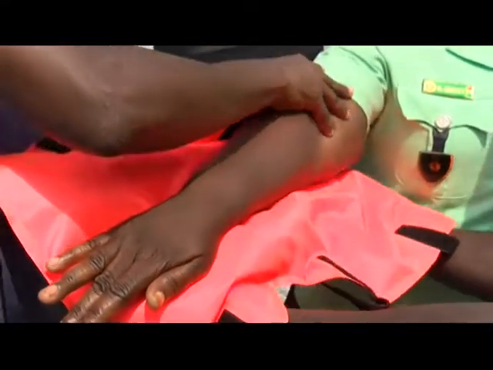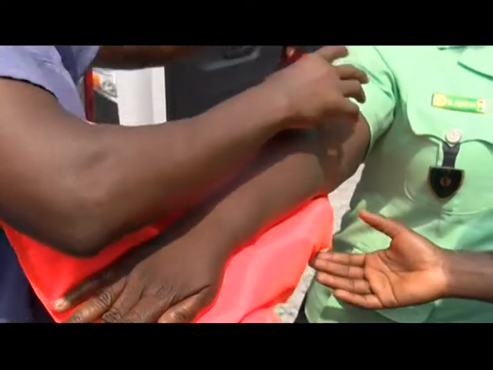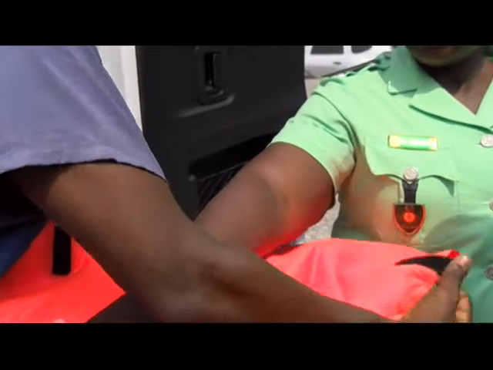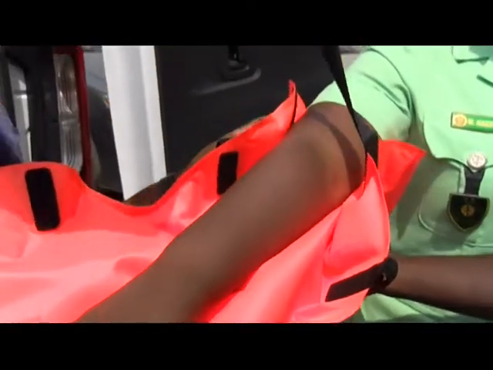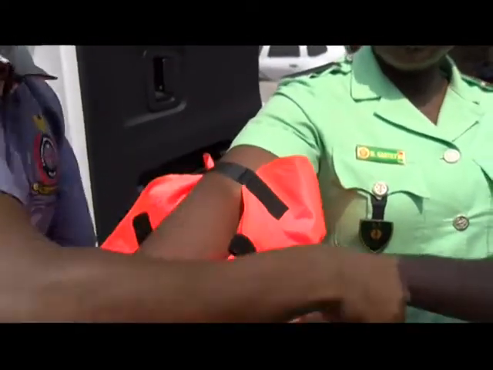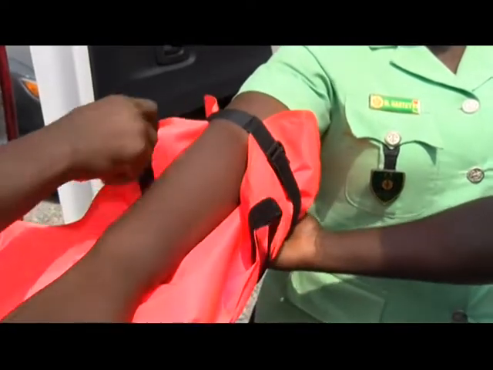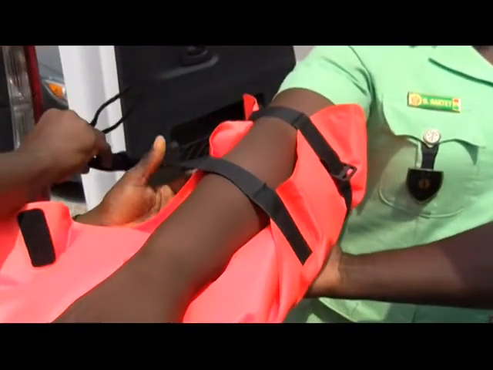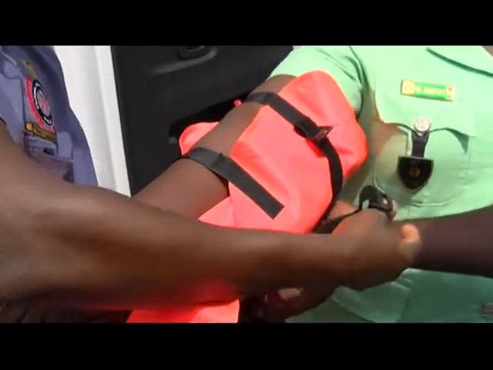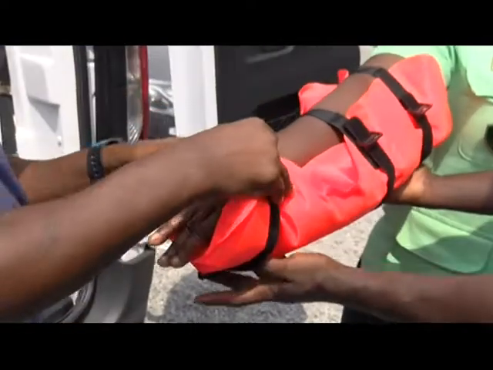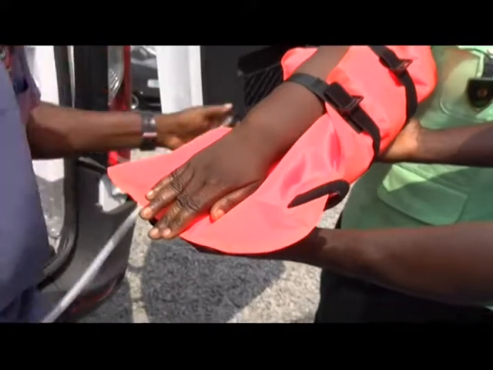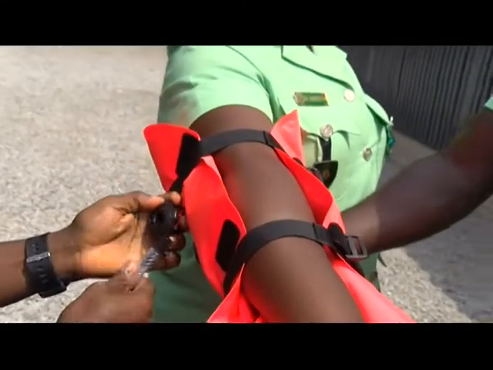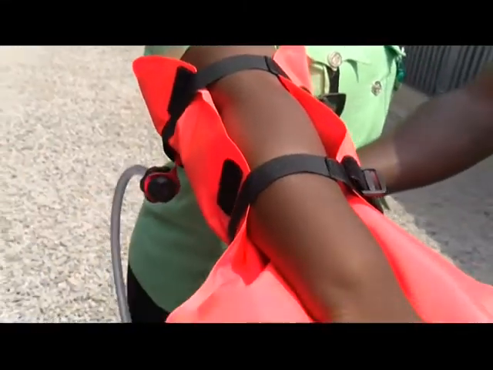Remove the strap. So if I want to use it, then I'll bring this. I'll put this, then.